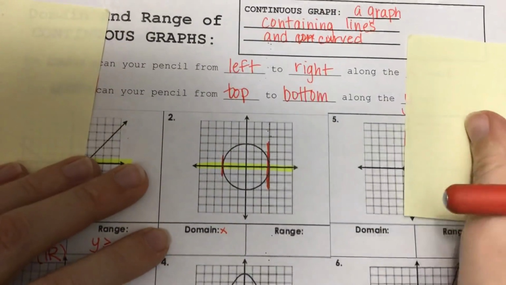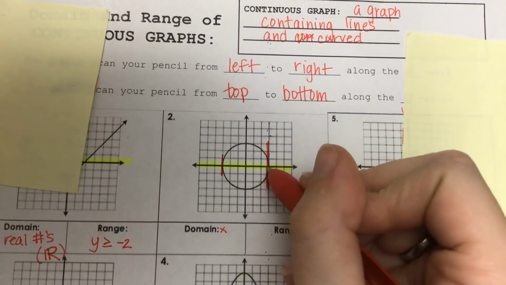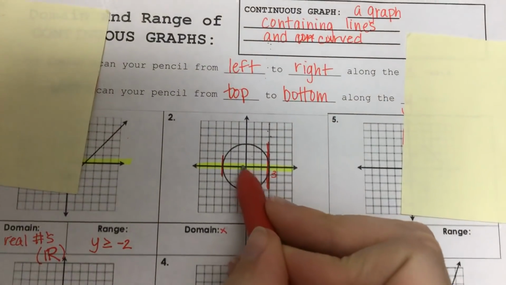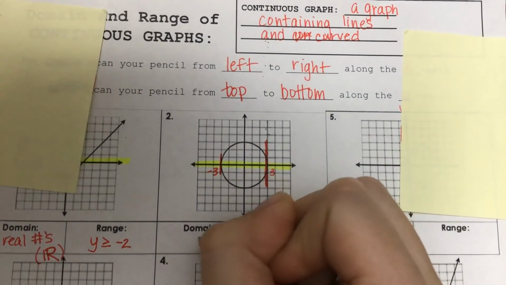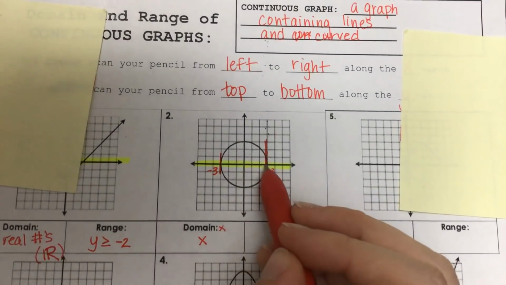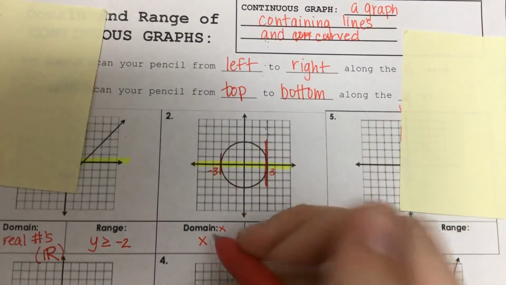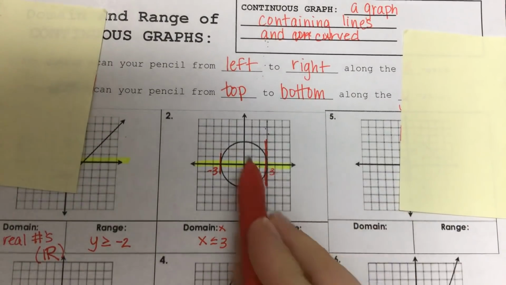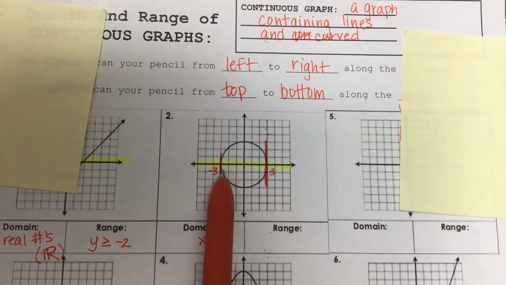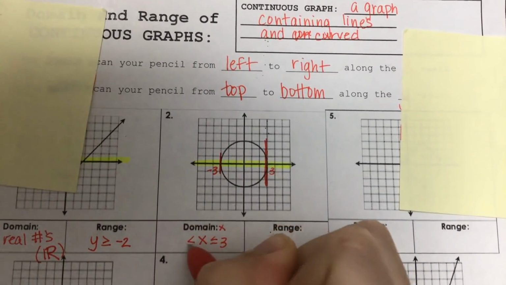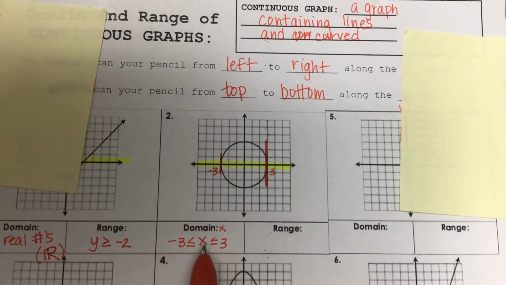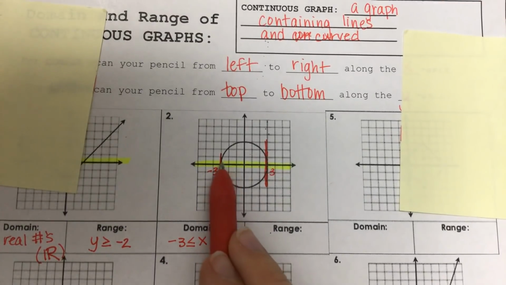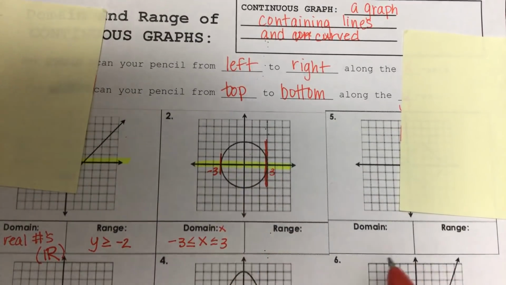So to show that, and if we count, this is 1, 2, 3, and this is 1, 2, 3, or -3 in that direction. So our domain is all the x values that are less than or equal to 3. So that's everything this way. But then we stop here, so our x values are everything greater than or equal to -3. So we can write that compound inequality to show that our domain is everything between those two values.